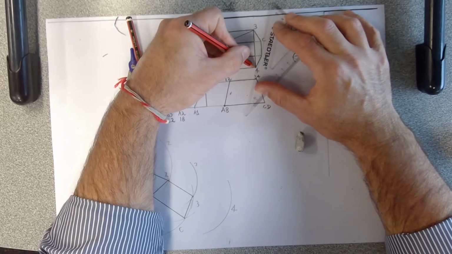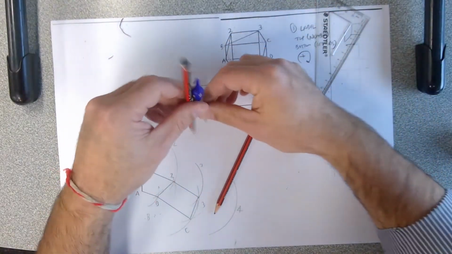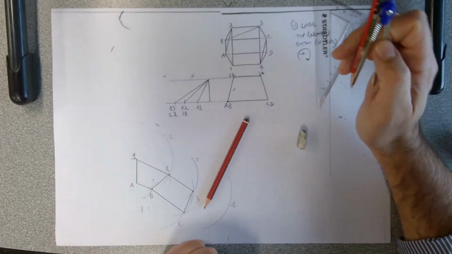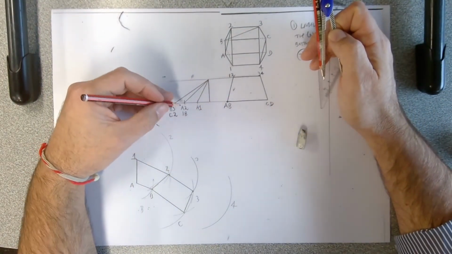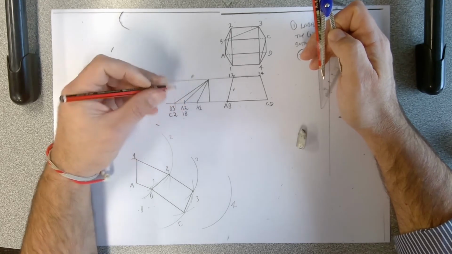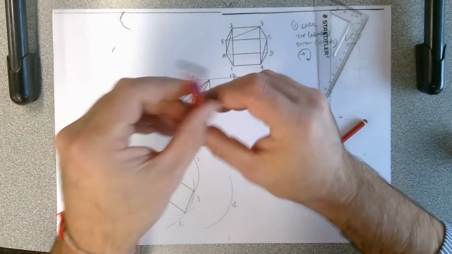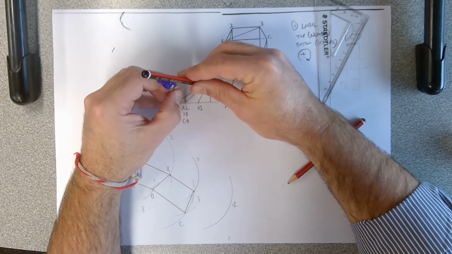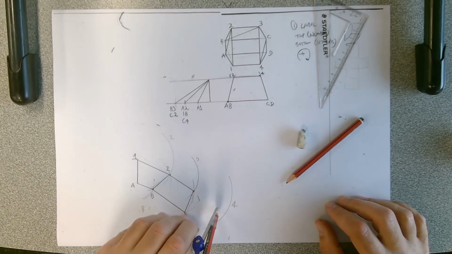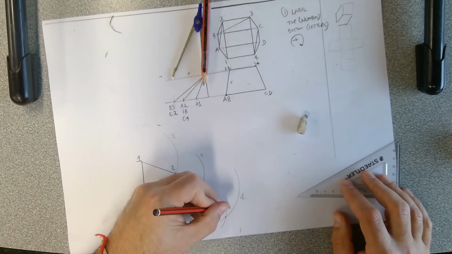But guess what? If you're clever, you could skip the whole process of swinging it and working it out, because you know it's going to be the same as 2A, because these 2 faces are symmetrical. So C4 is the same as 2A. So you could take that distance there and use it to work out, from C, swing it through to 4. That's our point 4.